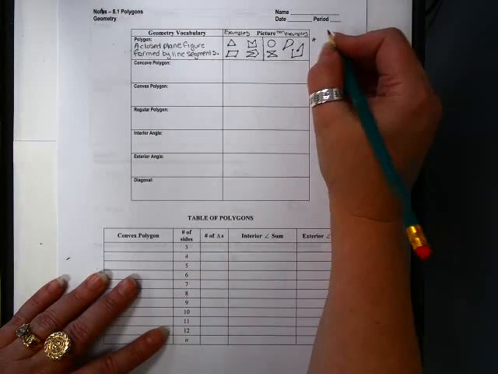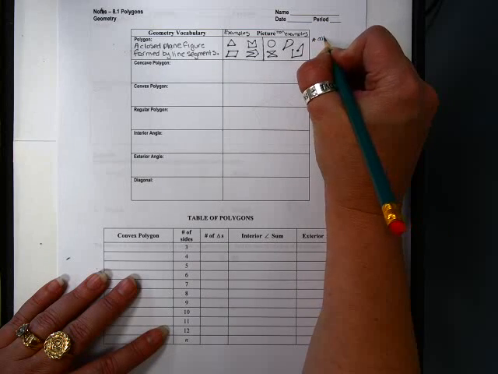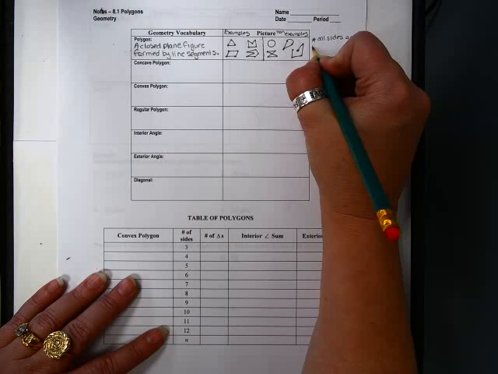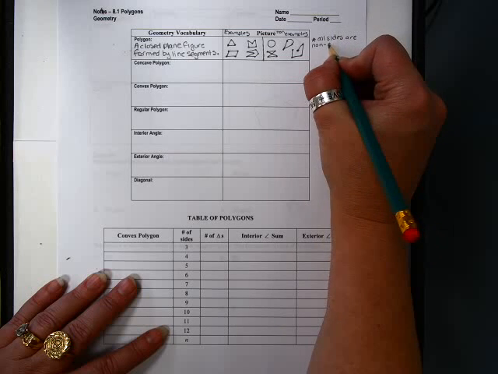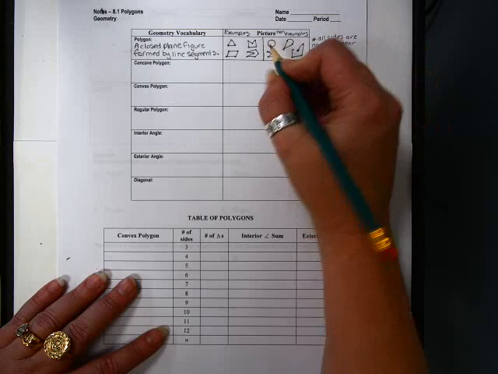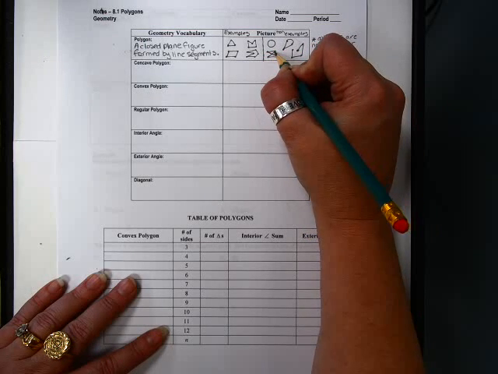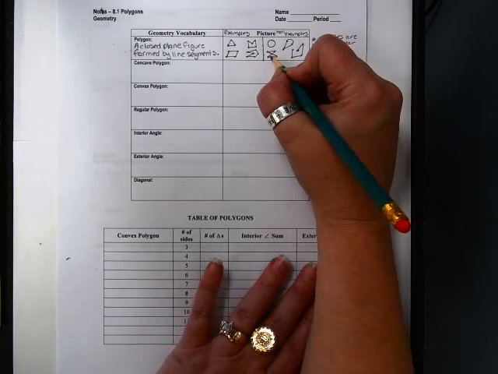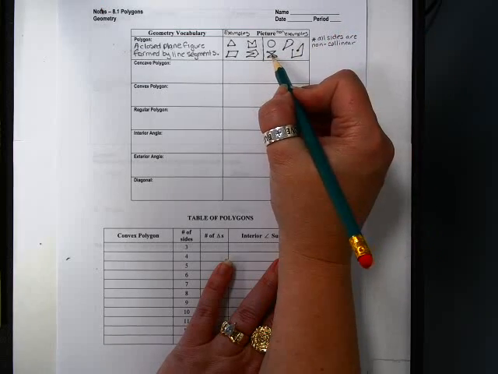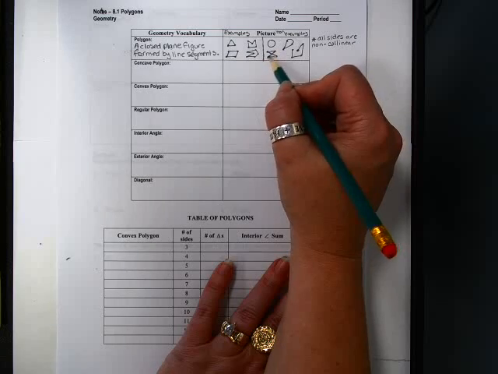Alright, so here, all sides are non-collinear. So you can't call this a side, this a side and this a side, because these would form one line. So this one doesn't work because of this. All sides are non-collinear. So this would fail because of this.